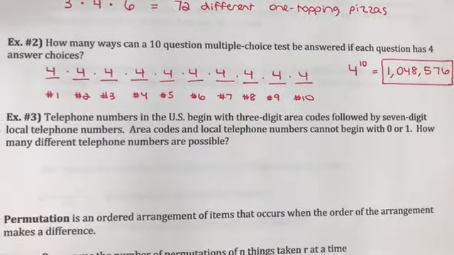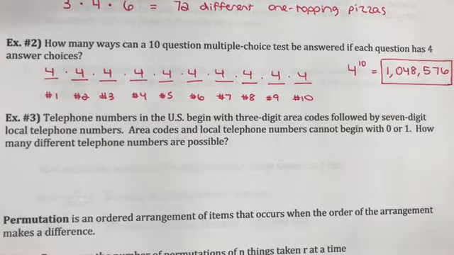Go ahead and pause the video for a minute and try example 3 on your own. Okay, I won't pause it myself. I'll just give you guys a minute to hit pause and then we'll go through it.